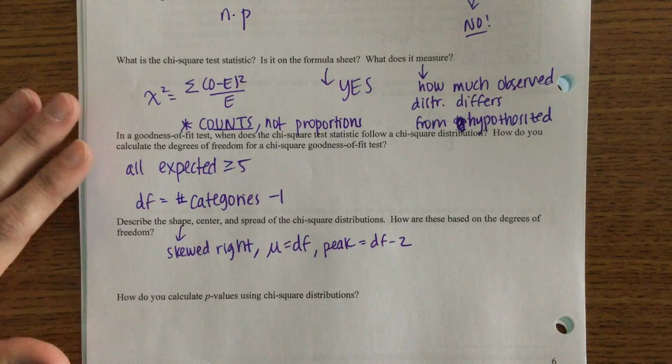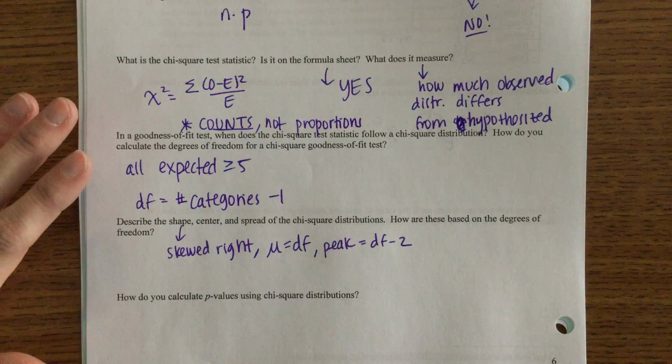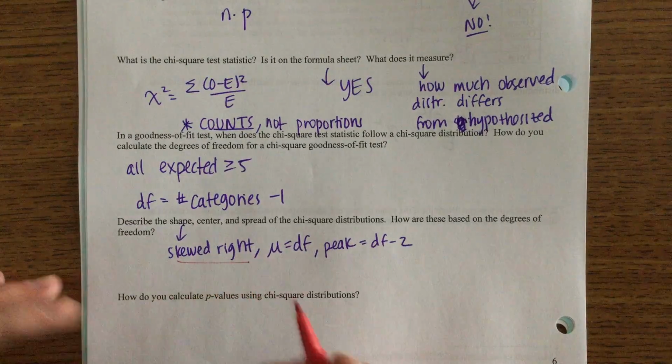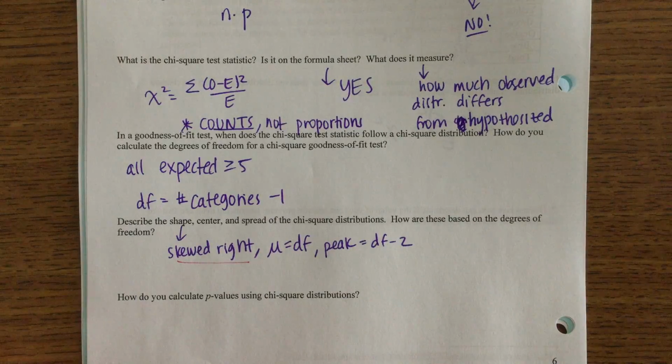Okay, realistically, what of this do I expect you to know? Pretty much that. I want you to know that the chi-square distribution is skewed right. I'm never going to ask you the mean. I'm never going to ask you where the peak is.